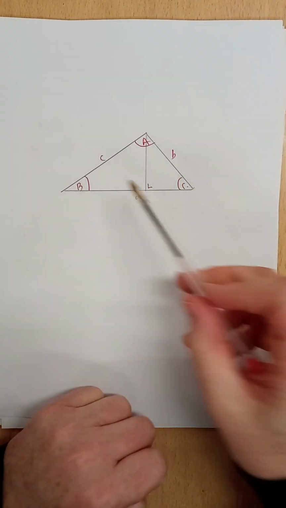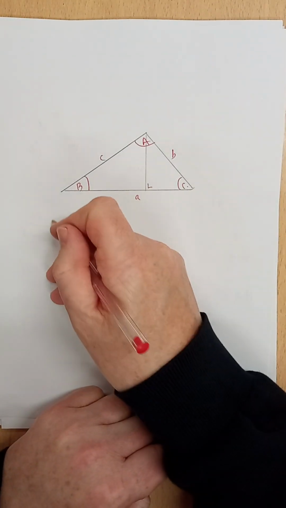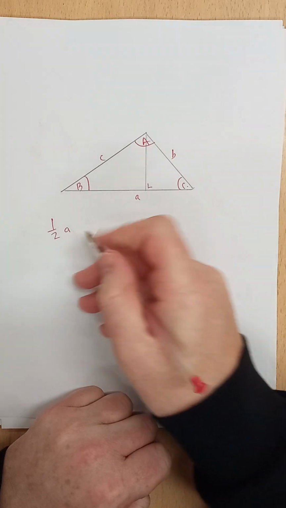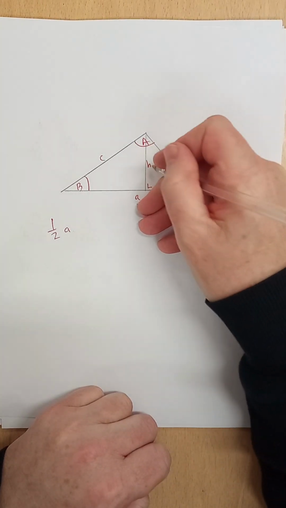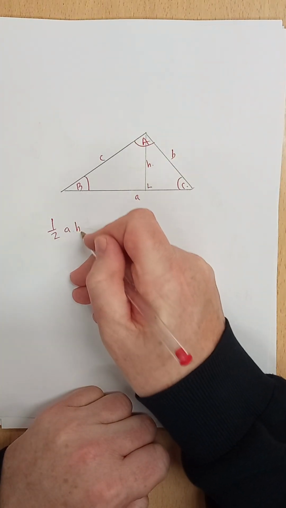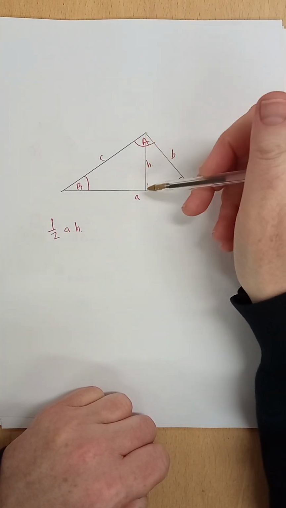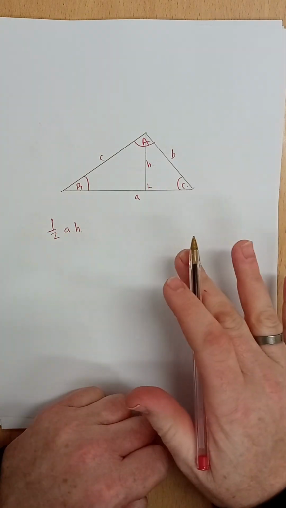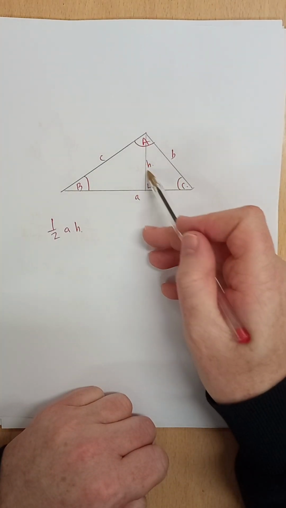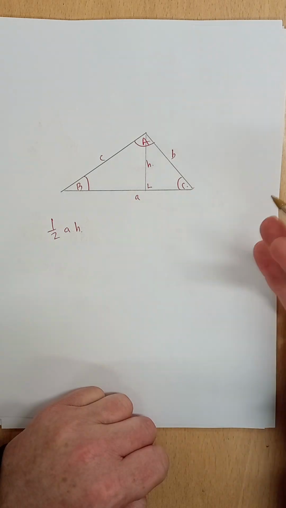Usually I'd go half of A multiplied by the height, and that would give it to me. But what happens if you can't find the height? What happens if you just have it without the height? Is there another way of getting the height in terms of the other angles?